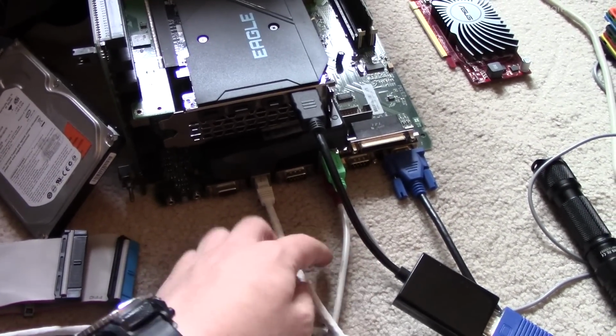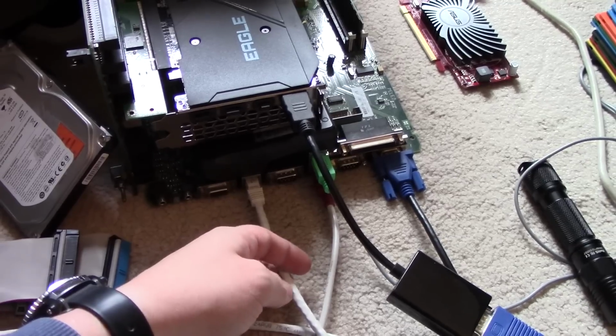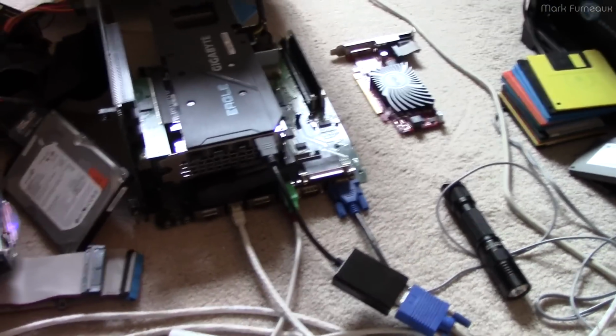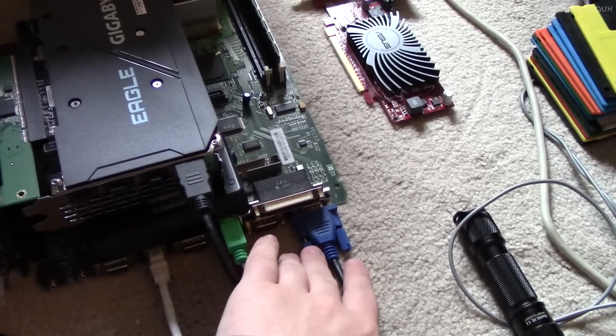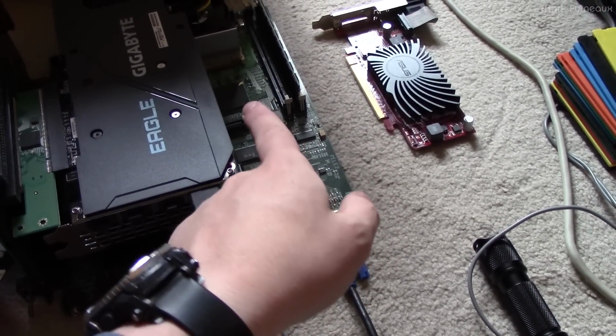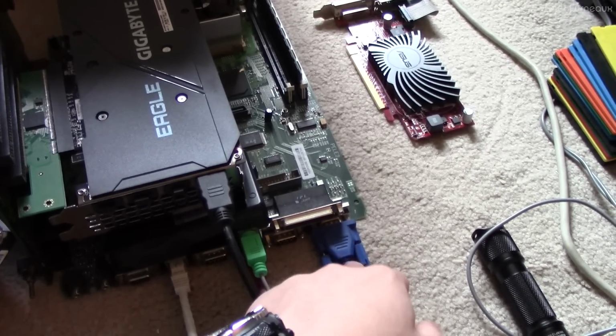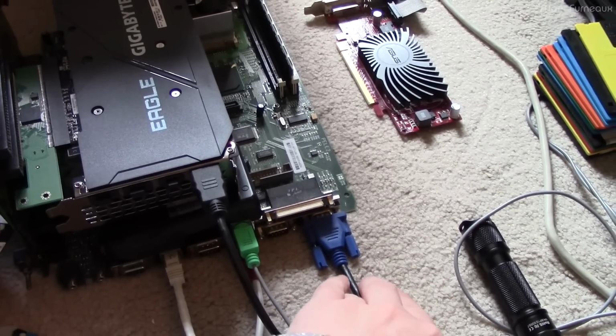This system has, of course, PS2 mouse and keyboard. I've also got networking on here. And there is another video connector here. This is for the built-in Intel i815 graphics. Now this isn't used, this is just going to a monitor that's not even plugged into power.